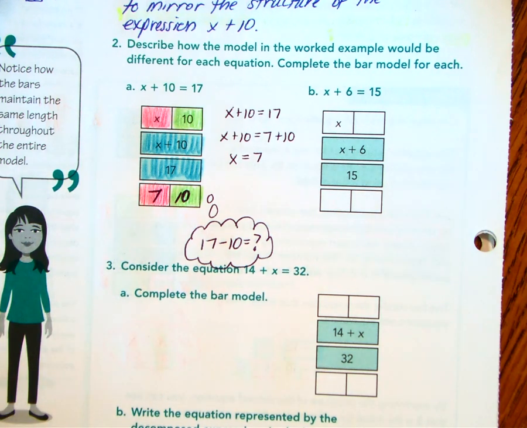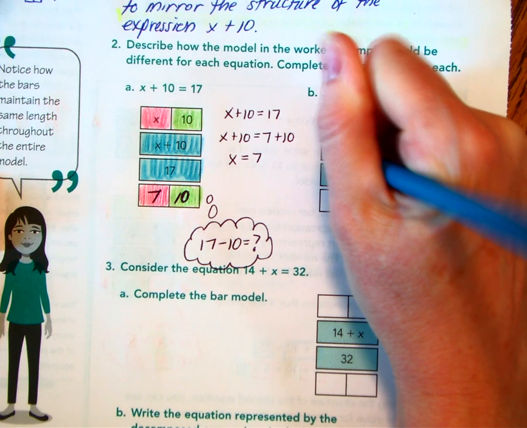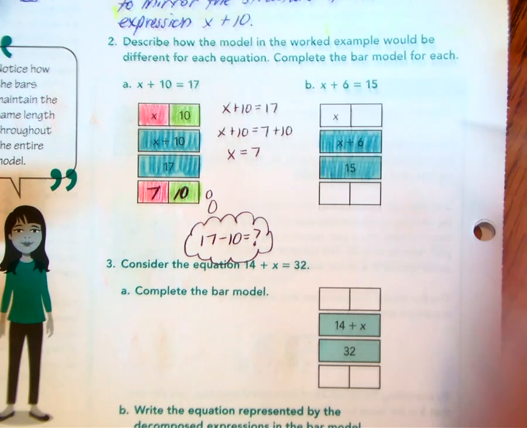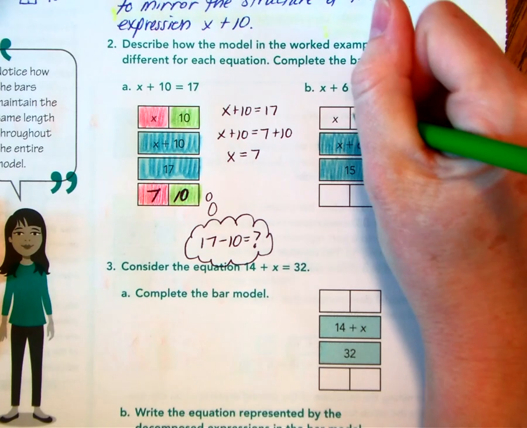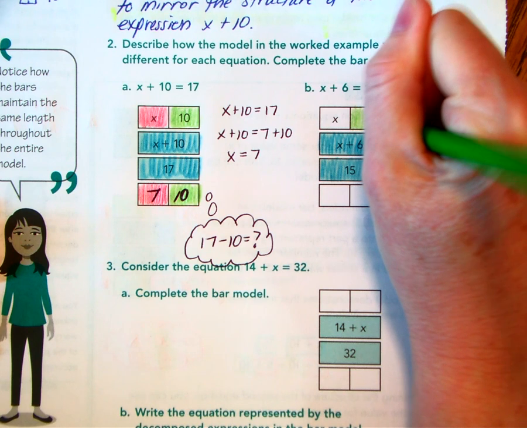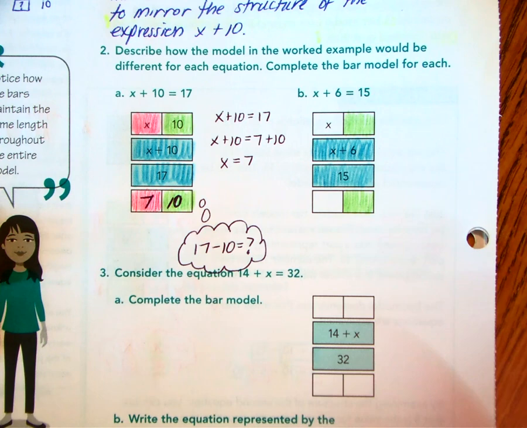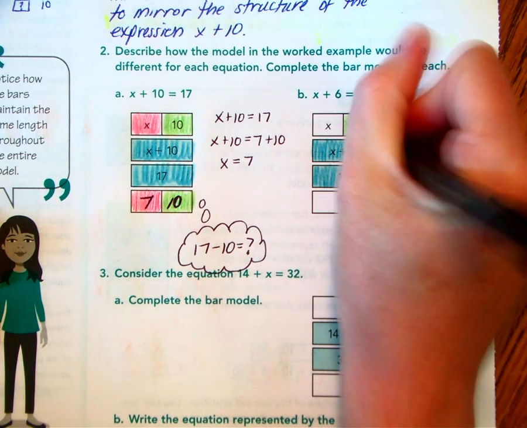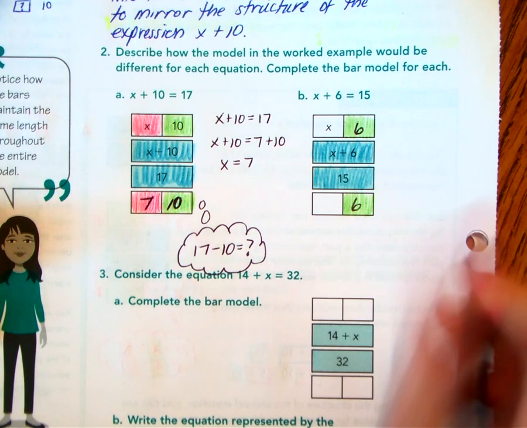Hopefully you took a moment to solve B, and I'm going to walk you through it, just like I walked you through A. So we've got x plus 6 in the blue. It contains the same value as this other blue box, 15. We have to decompose here, and if we do that, we need green to equal green. Well, the only thing that makes sense for this one is 6, because the x is already here. They took the x out, so this has to be 6. Well, if this green is 6, then this green is 6.